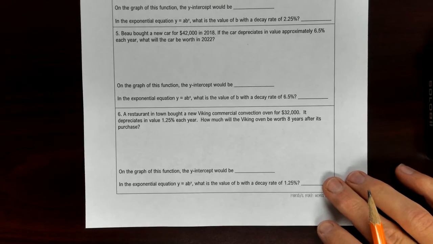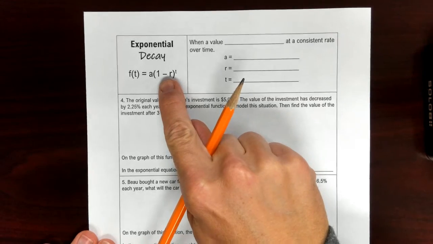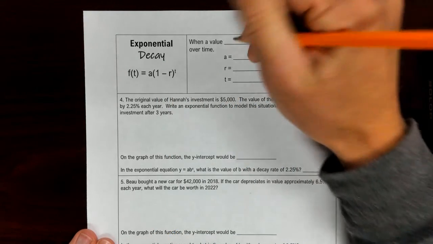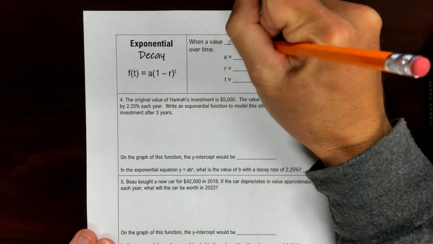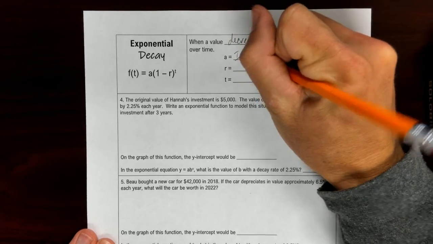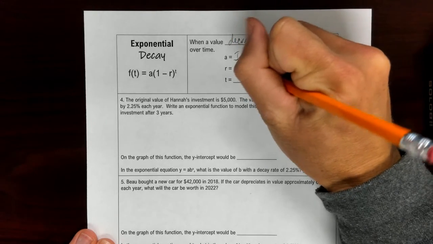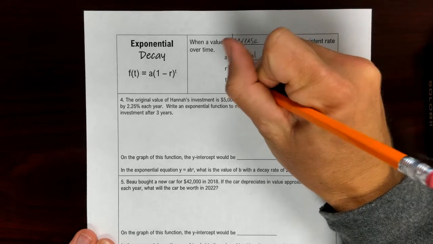The difference between the first page and this page is that now I have a minus sign here. Nothing changes. The value is going to decrease over time, but A is still going to be your initial value or initial amount. R is still going to be your rate. T is still going to be your time.